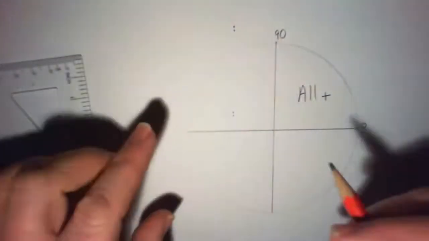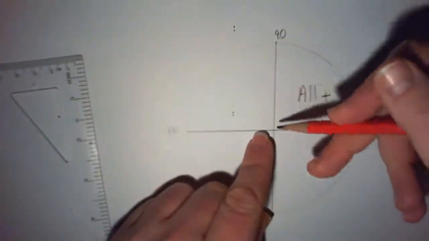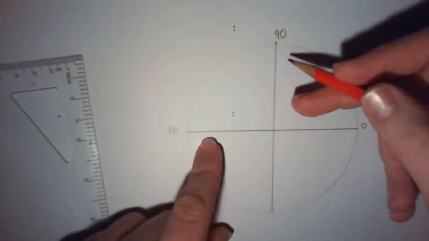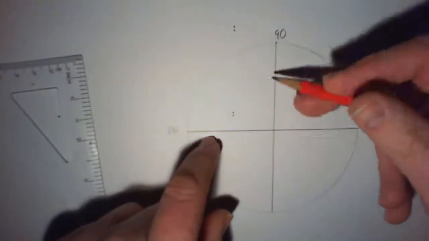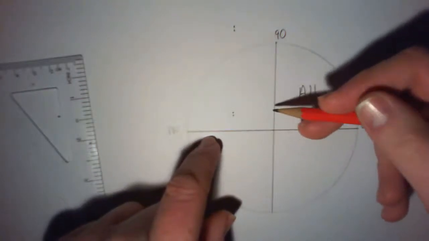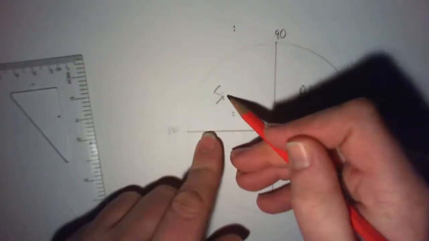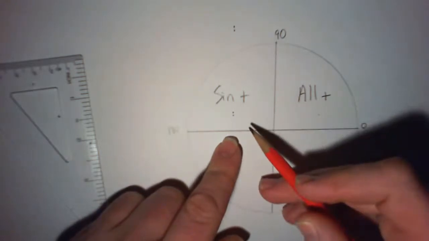When you go between 90 and 180, if you notice, your y values will still be positive, but your x values become negative. Okay? And because your y values are still positive, that means that the only values that will be positive here will be the sine. Your cos and your tan will be negative.